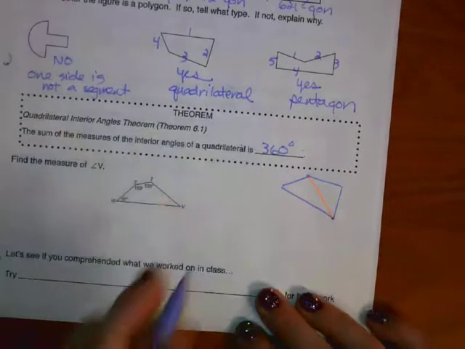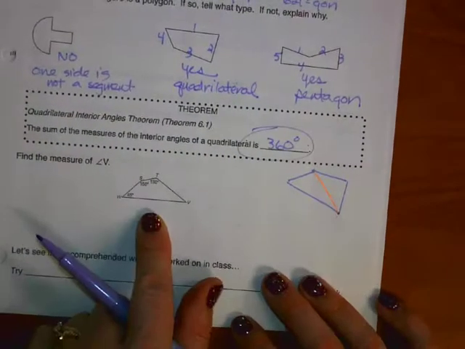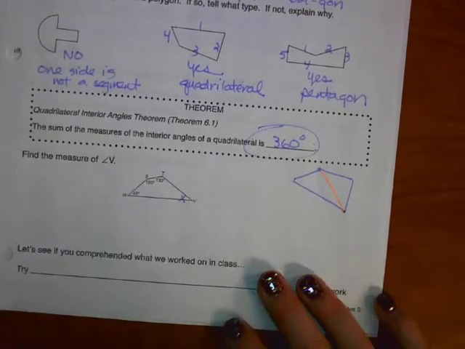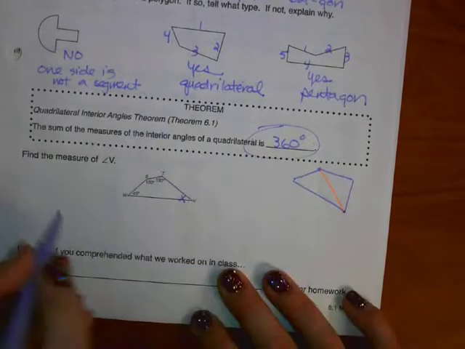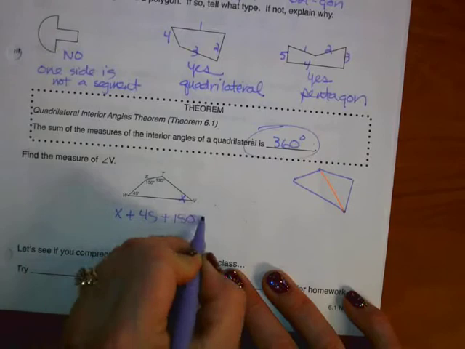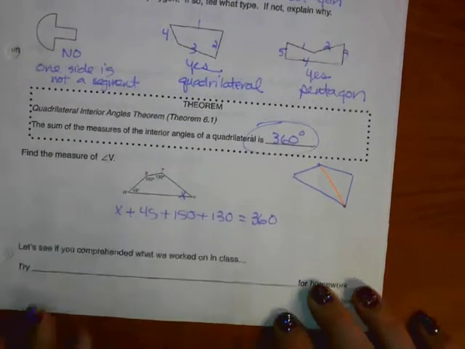Based on that knowledge, you have to find this unknown angle. This is my x. I need to know that measure. I know that all quadrilaterals add up to 360, so I have an algebra problem, or a calculator problem once you write it out.